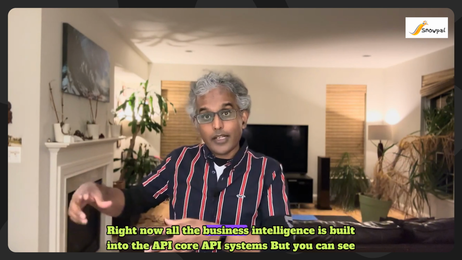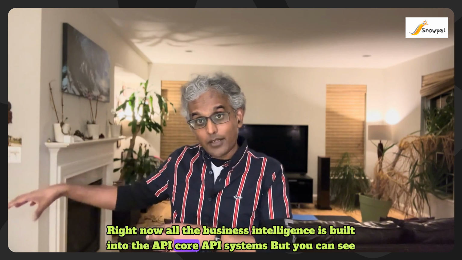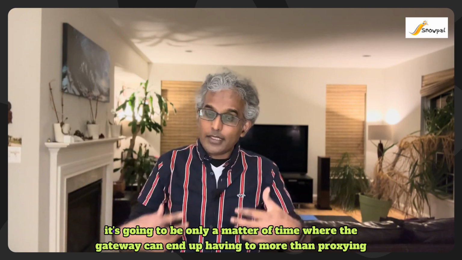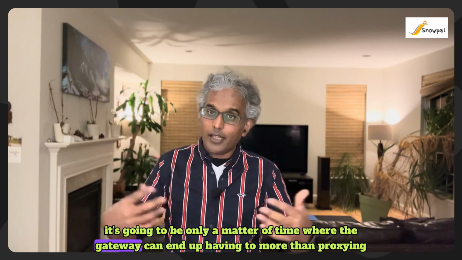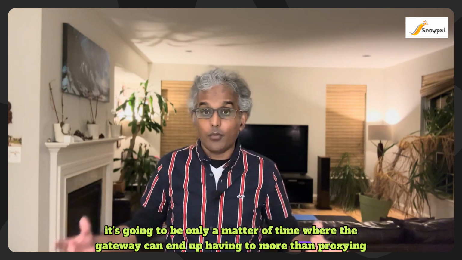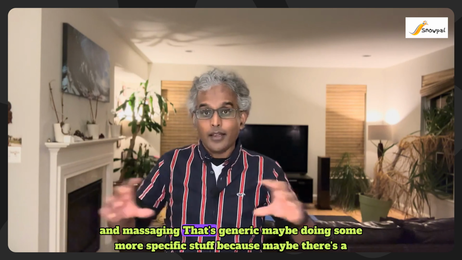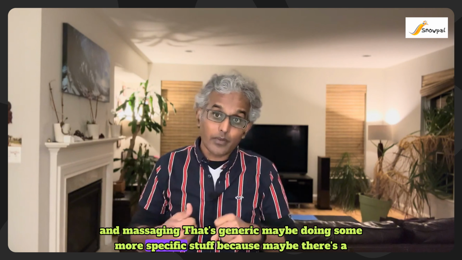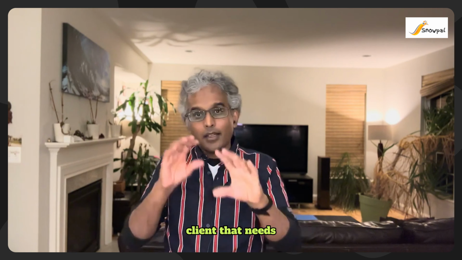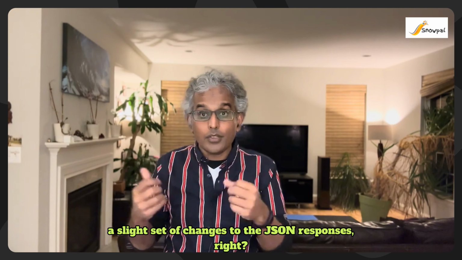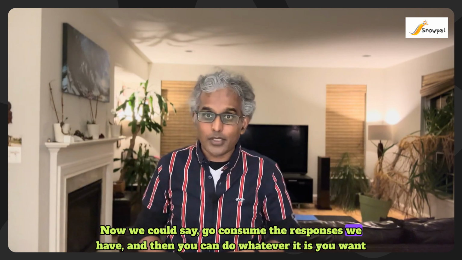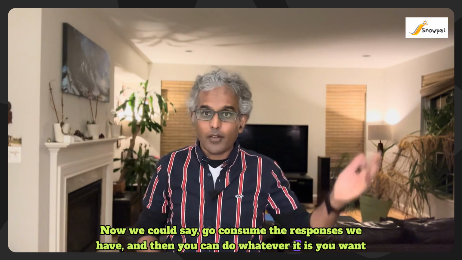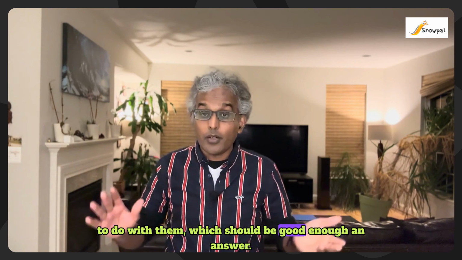Right now, all of the business intelligence is built into the API, the core API systems, but you can see it's going to be only a matter of time before the gateway ends up having to do more than proxying and massaging. That's generic, maybe doing some more specific stuff, because maybe there's a client that needs a slight set of changes to the JSON responses, right? Now we could say, hey, go consume the responses we have, and then you can do whatever it is you want to do with them, which should be a good enough answer.